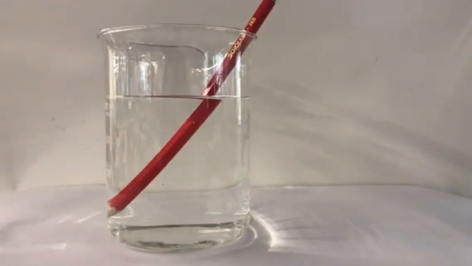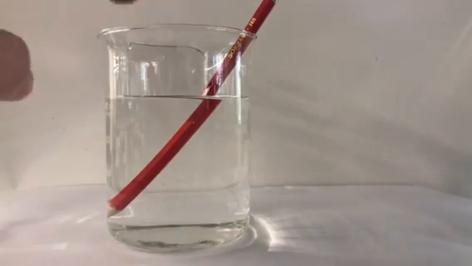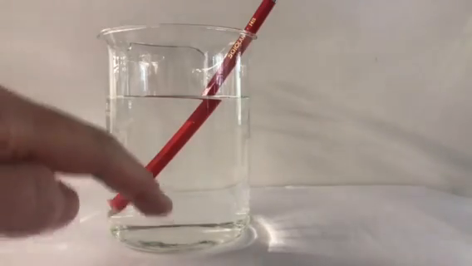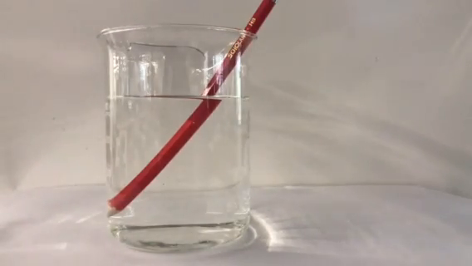So first of all, we need to fill the glass half full with water, and we end up with three different transparent materials. We've got the glass, we've got the water, and we've got air at the top. So we've got three different transparent substances here.